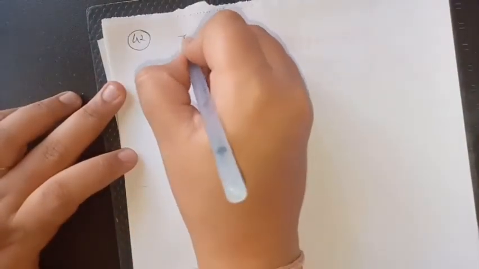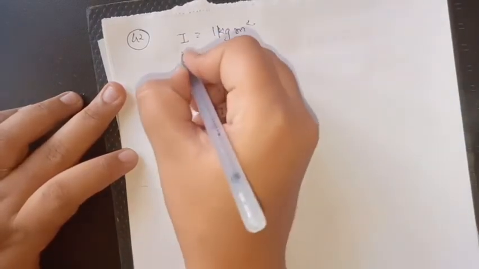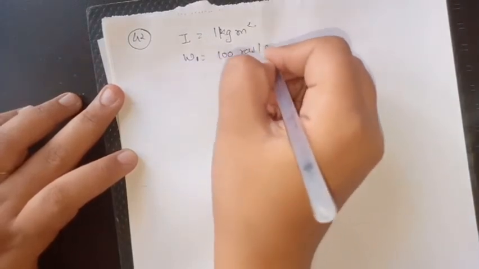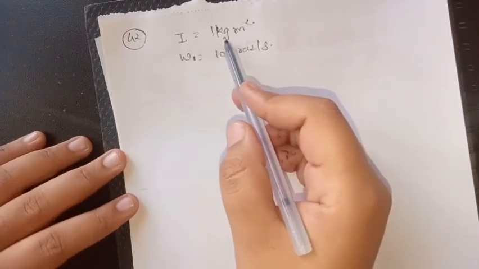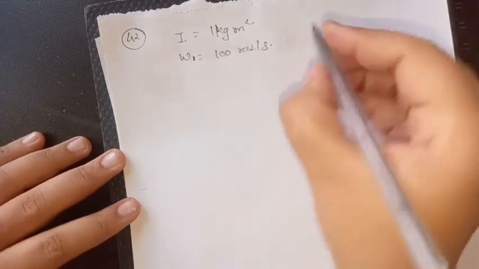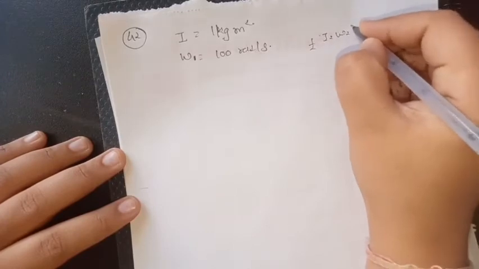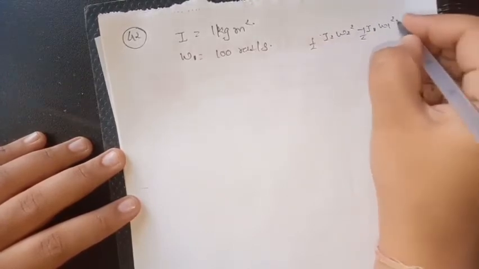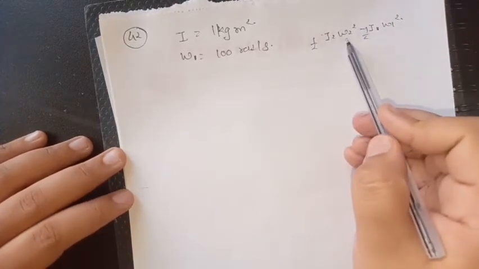Moment of inertia of disk is given as 1 kg meter square and it is rotating with angular velocity 100 radian per second. Now another identical disk is gently placed on this. We want to find the loss in kinetic energy. The loss in kinetic energy will be I2 omega 2 square minus original kinetic energy half I1 omega 1 square. For that we have to know the final angular velocity of the system.